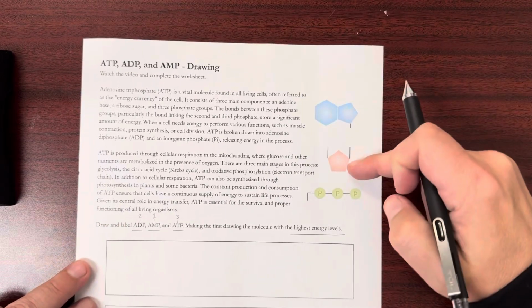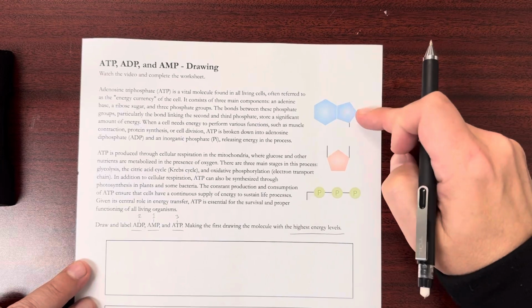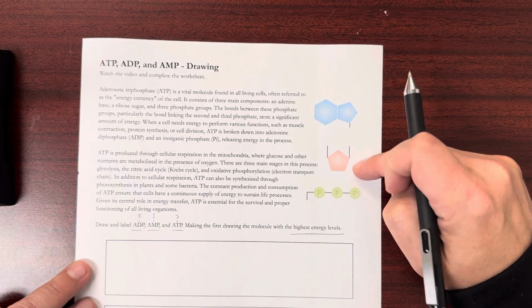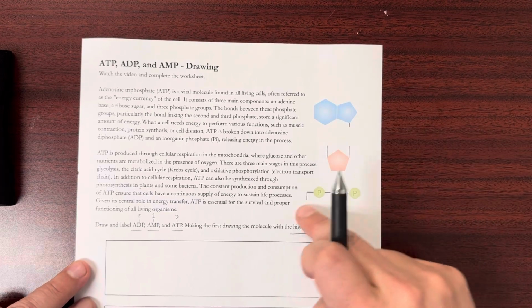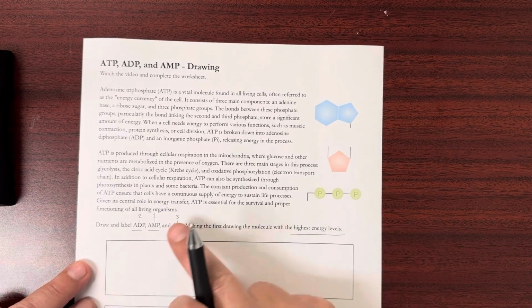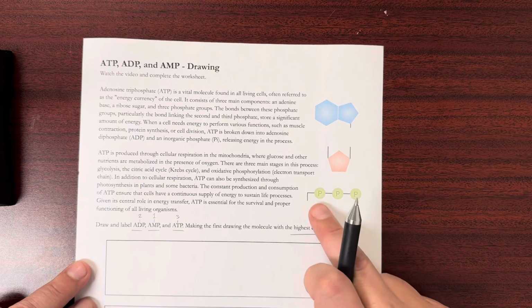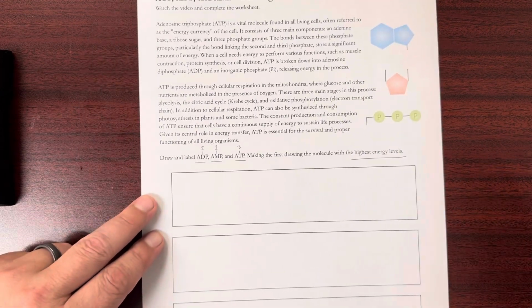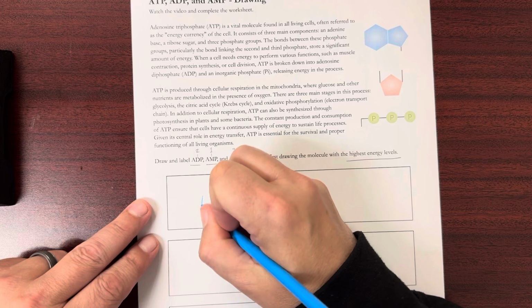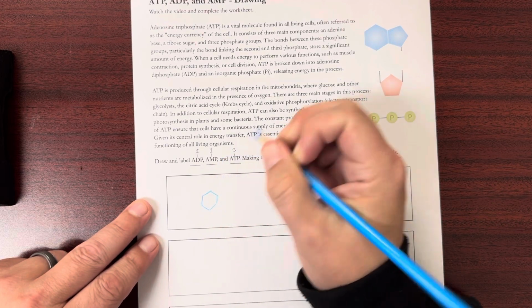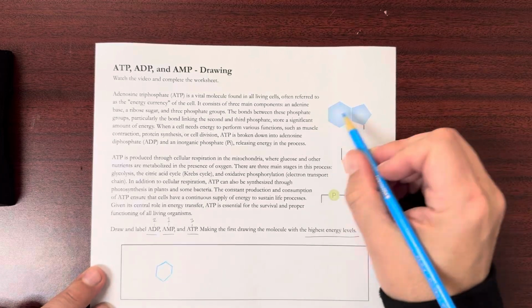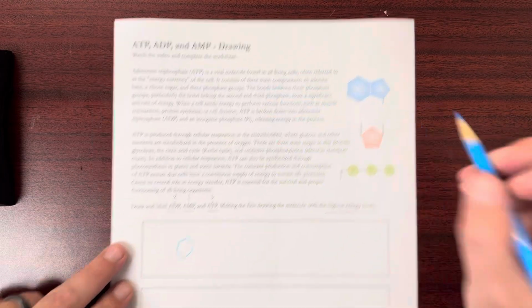Now the components here, the first part, which is an adenine, and the second part, which is a ribose, aren't going to change. The only thing that's going to change in our drawings is how many phosphates we have. So we'll start with ATP, which is 3 phosphates. Try and use colored pencils for this. I'm just going to draw this same adenine.